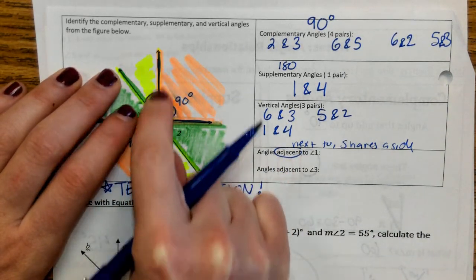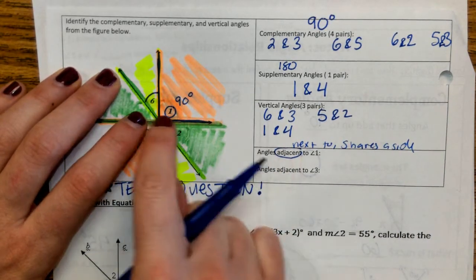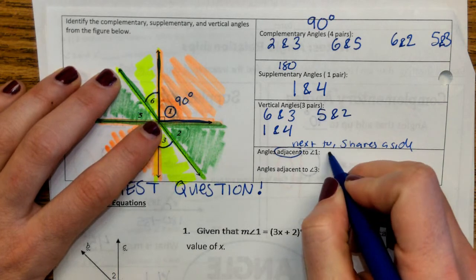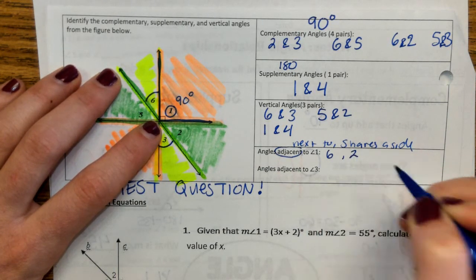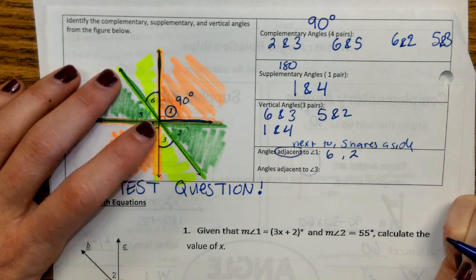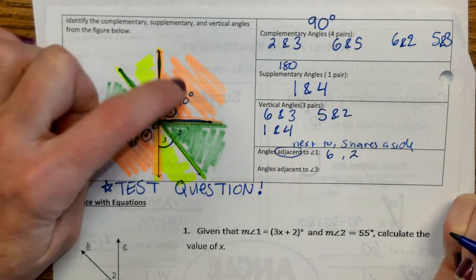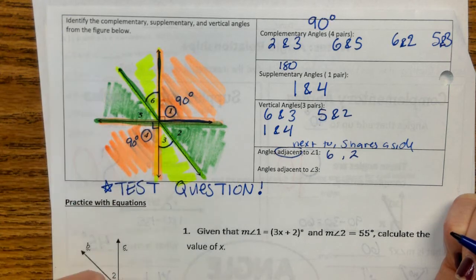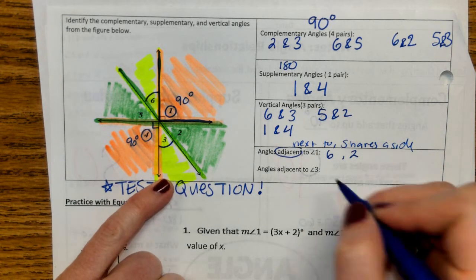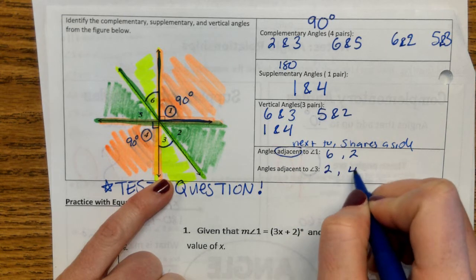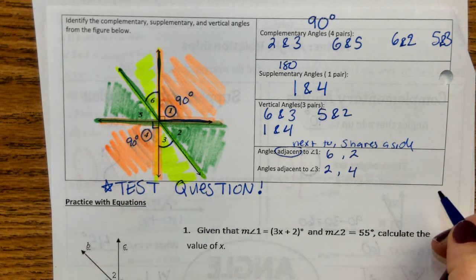So angle 6 shares this blue side. Angle 2 also shares the blue side. So 6 and 1 are adjacent, and 1 and 2 are adjacent. So 6 and 2 are both adjacent to angle 1. They each share one of those sides. What's adjacent to angle 3? 2 and 4. It doesn't matter what order.